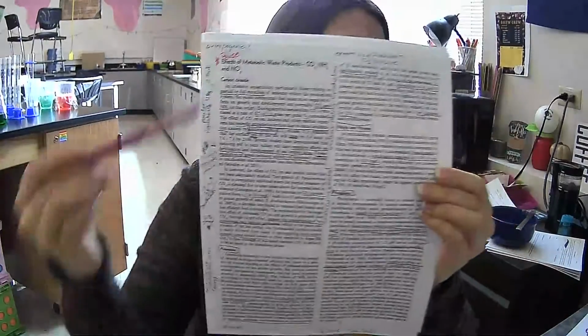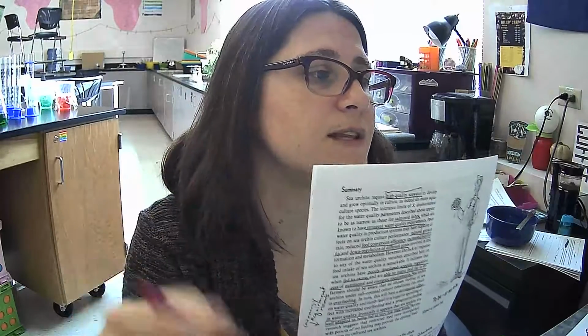I do recommend reading this, as this is really informational in farming of sea urchins, right? But it also gets you to think about other abiotic factors rather than just CO2 and O2, because there are lots of different abiotic factors that influence the ability for an organism to be successful in its environment. Okay, and then if you want, I would just go back and finish off with the summary. Read the summary, capture your thoughts, and then you're done.